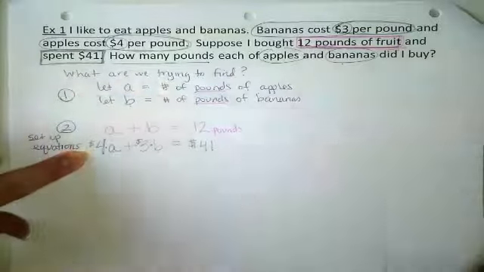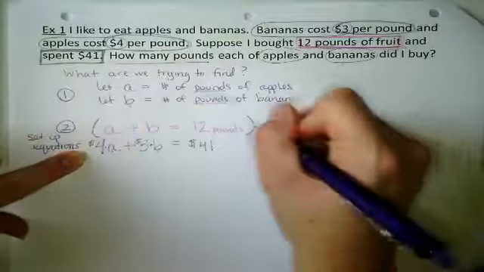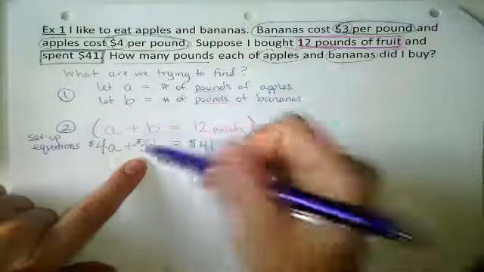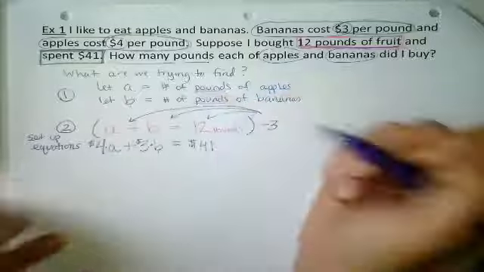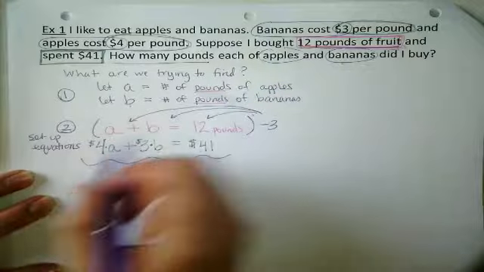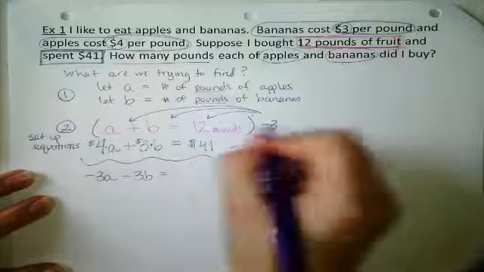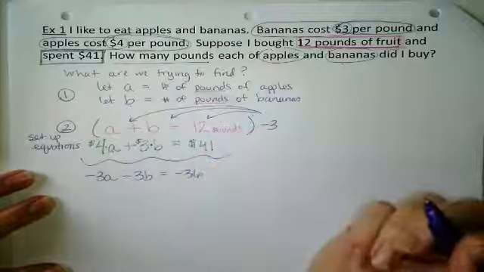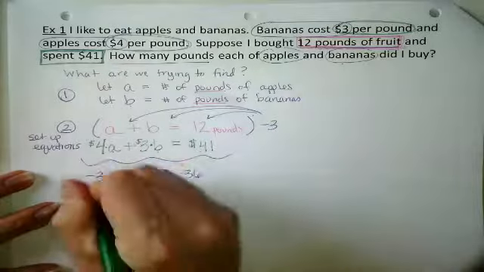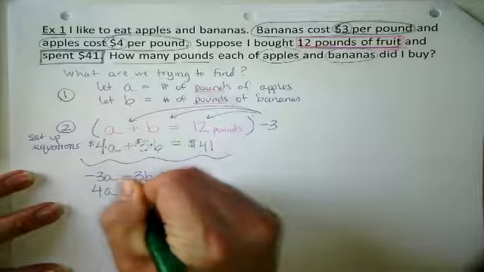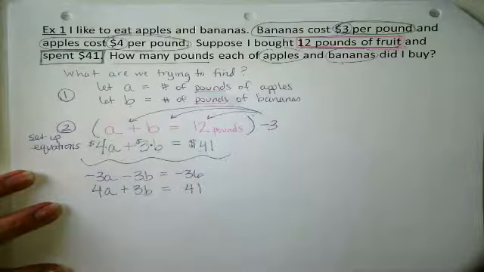I'm going to go ahead and multiply this top equation by -3. That way I get some opposite values here. So I'm going to go ahead and distribute that -3 and rewrite. So I get -3A and -3B equals -36 pounds of fruit. And that bottom equation I'm not changing. So 4A plus 3B equals 41. And then I can go ahead and total them up.